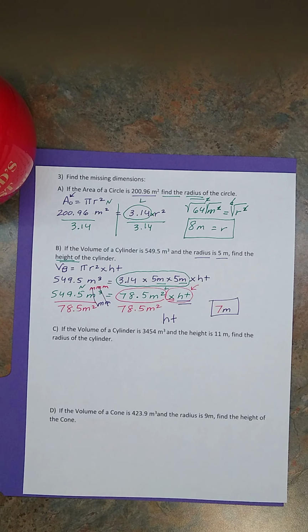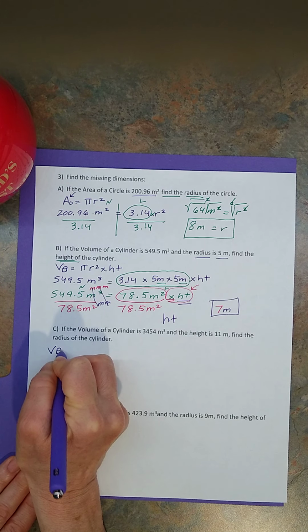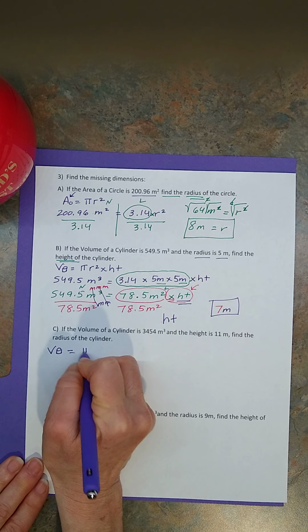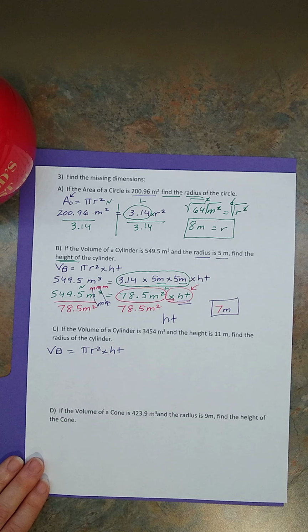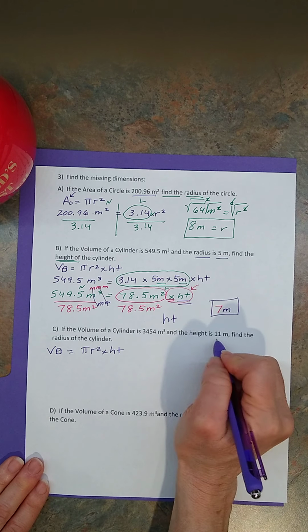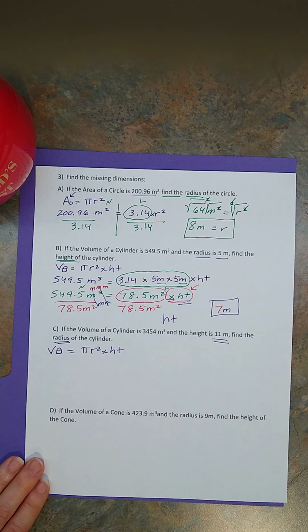All right, go ahead, Math 8. Give letter C a try. Write the formula for the volume of a cylinder. Not a cone, a cylinder. So same formula that you used in B. Pi r squared times the height. Now, how is this problem different? In this one, you're given the height, and you need to find the radius.